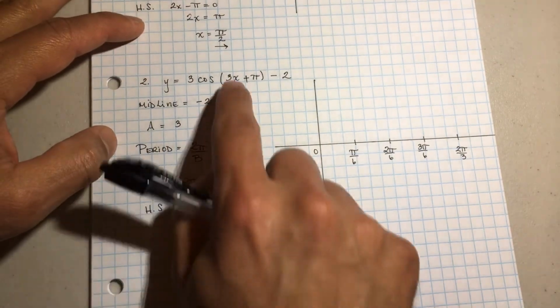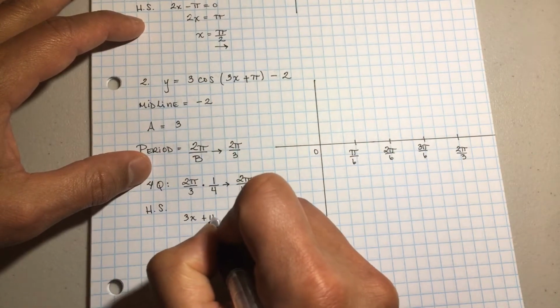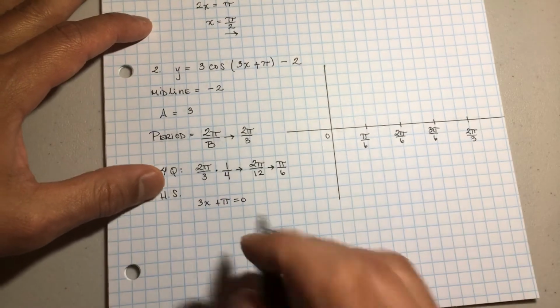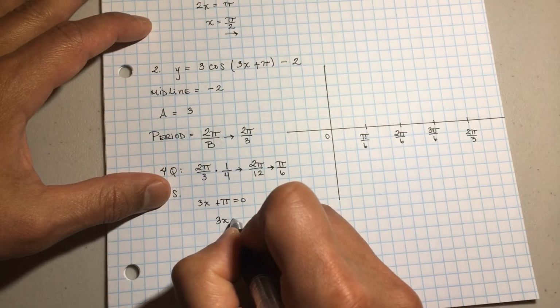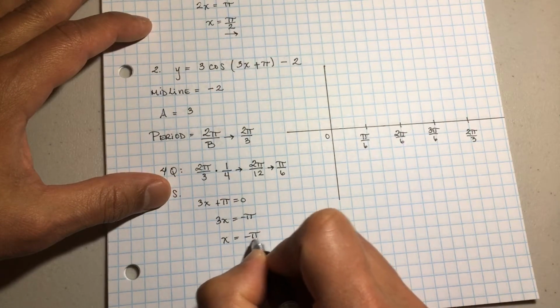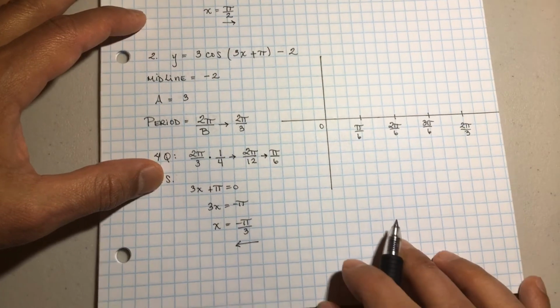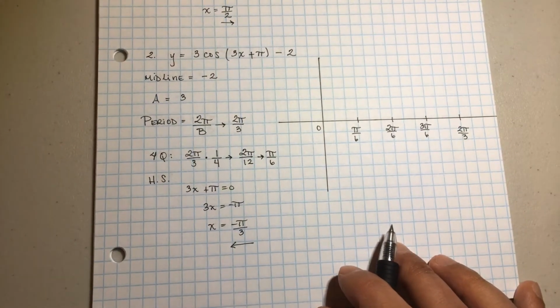Lastly, let's do a horizontal shift. Let's take a look at this guy. So we're going to take 3x plus pi. We're going to set that equal to 0. And move the pi over. We're going to get 3x is equal to negative pi. Divide both sides by 3. We're going to get negative pi divided by 3. Good. So now because it's a negative, we're going to move it pi over 3 units to the left.